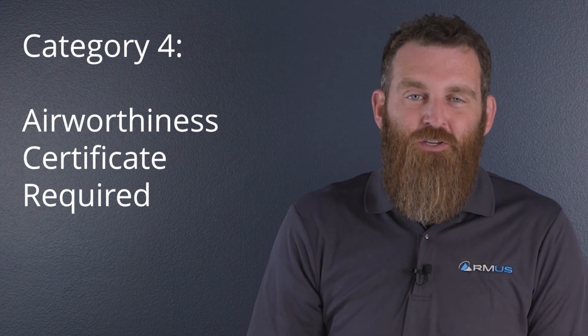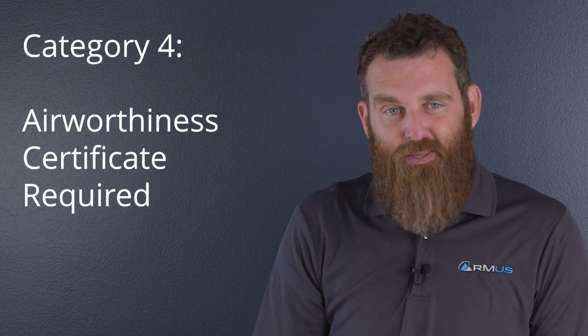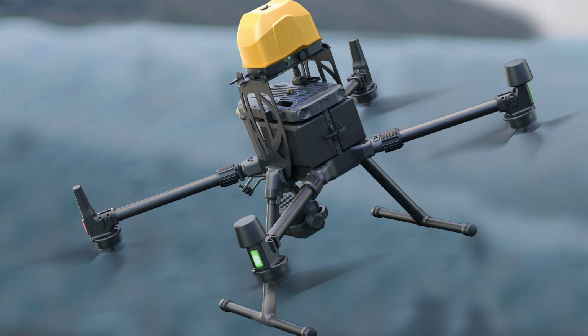Finally, Category 4 is basically the Holy Grail. To operate within Category 4, you must be flying an aircraft that has been issued an airworthiness certificate from the FAA. However, as of now, ARM-US is only aware of 2 drones that have been issued an airworthiness certificate by the FAA. So how do you make your operations compliant with these categories? Because of the restrictions on injury thresholds and energy transfer, having a parachute system is pretty much the only way to operate over people in compliance with Category 2 and 3 operations.